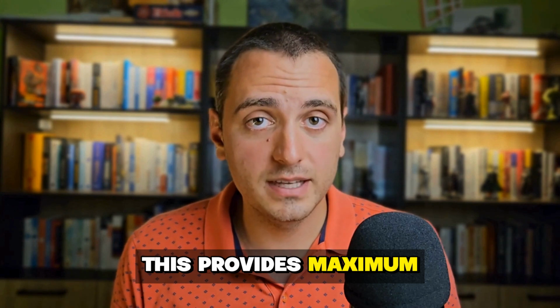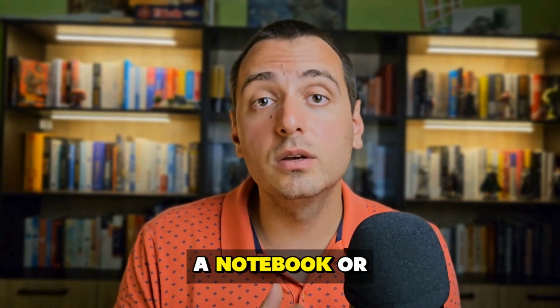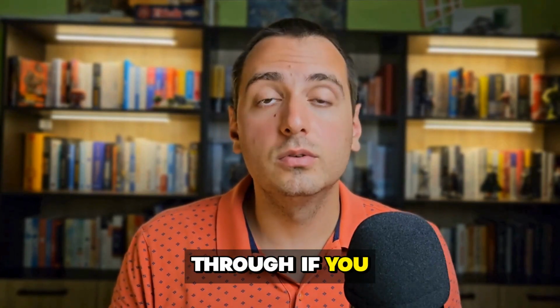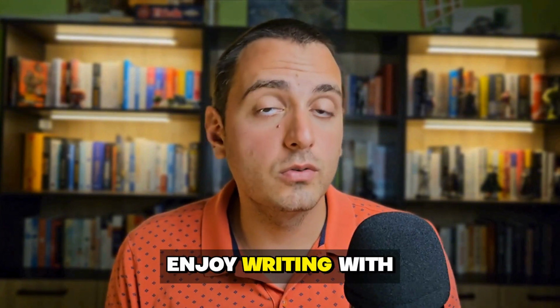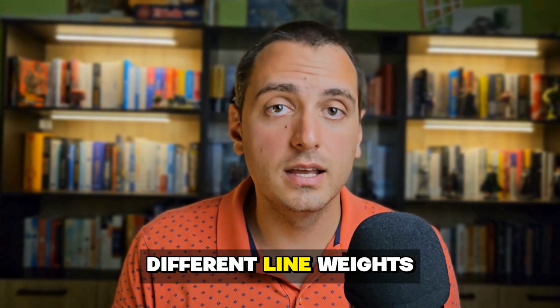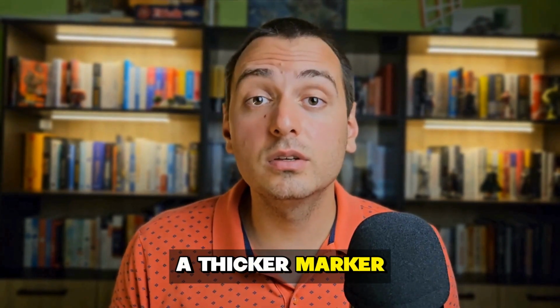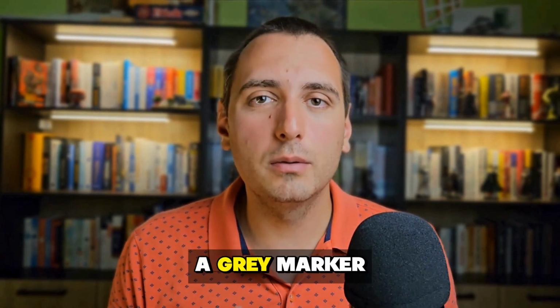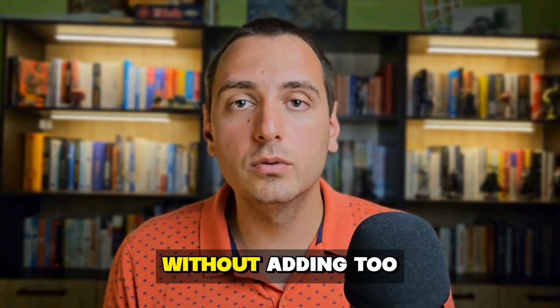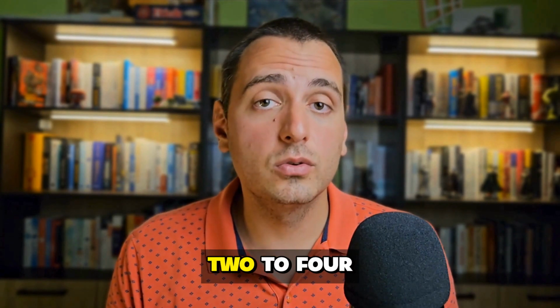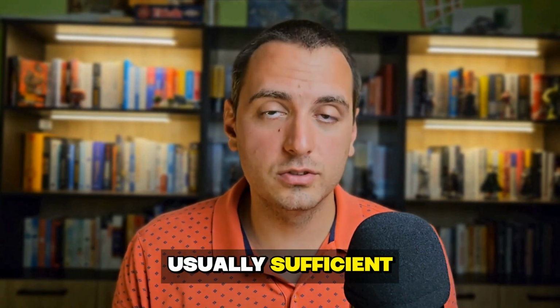This provides maximum freedom for your visuals. A notebook or sketchbook with thicker paper is ideal to prevent bleed-through if you use markers. Pens: choose a few pens that you enjoy writing with and that have different line weights, e.g., a fine liner for text, a thicker marker for titles. A gray marker can be great for light shading without adding too much color. Keep colors simple. 2 to 4 key colors are usually sufficient.